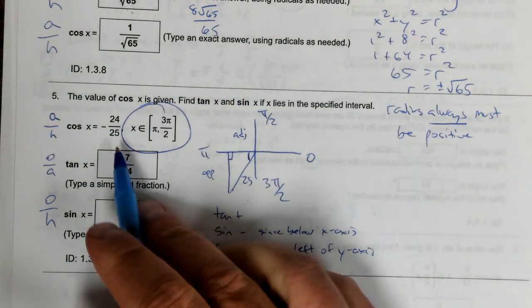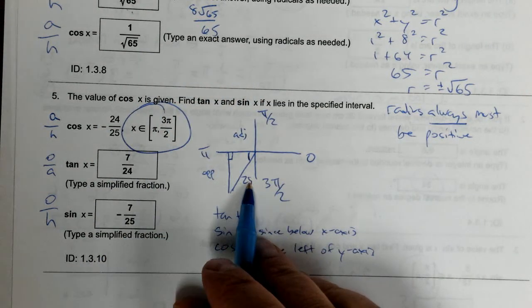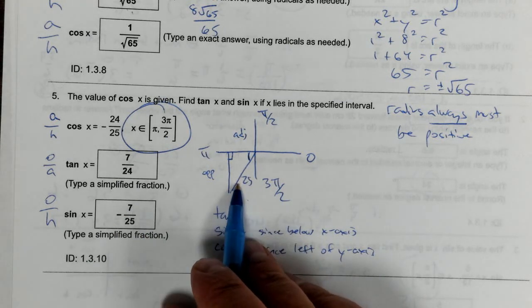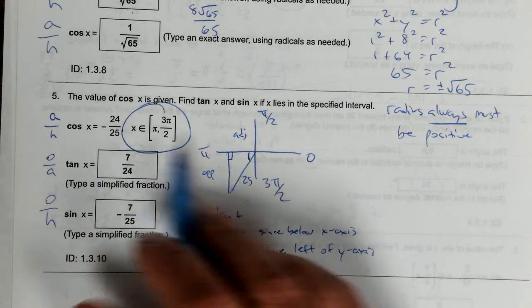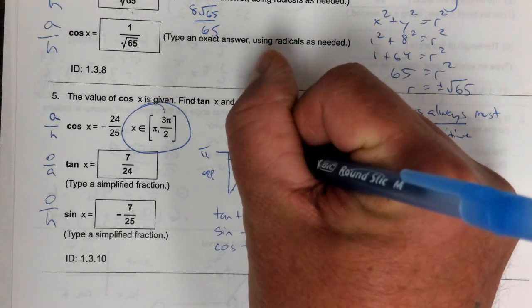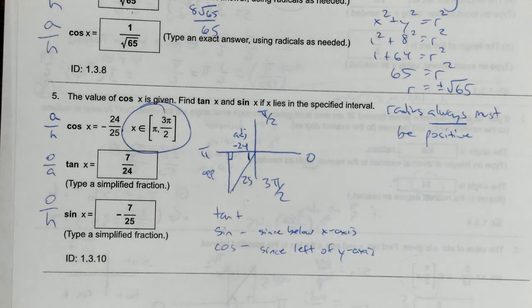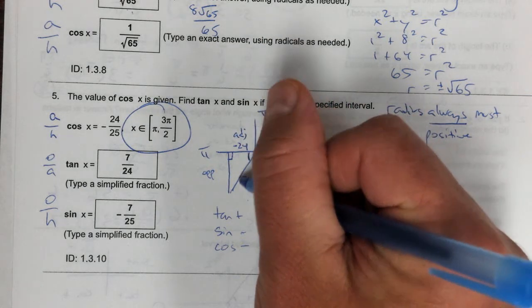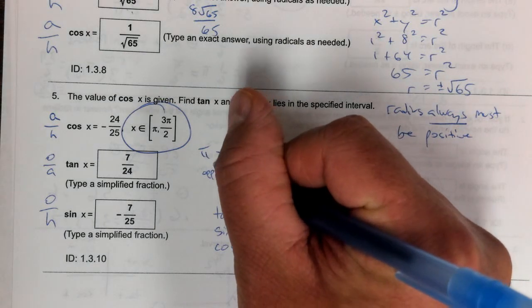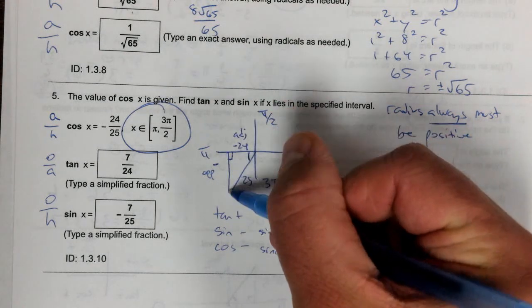The hypotenuse cannot be negative 25. The hypotenuse and the radius can never be negative. So that means the negative 24 has to be the cosine part, here. I bet if we do the Pythagorean theorem, we're going to get plus and minus something, and we know it's got to be a negative, because I'm down here.